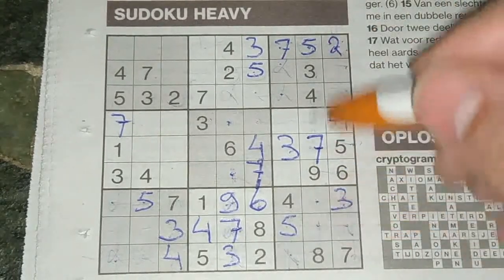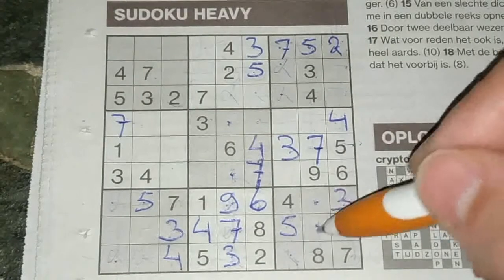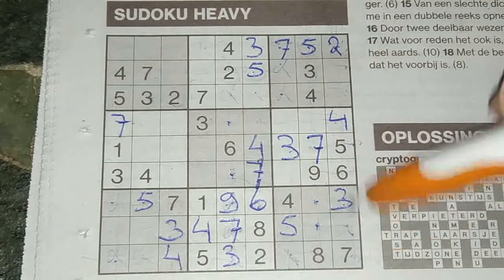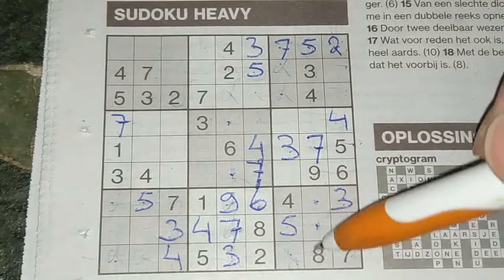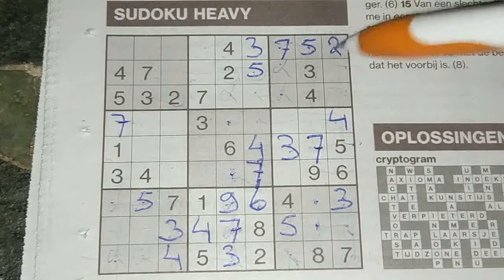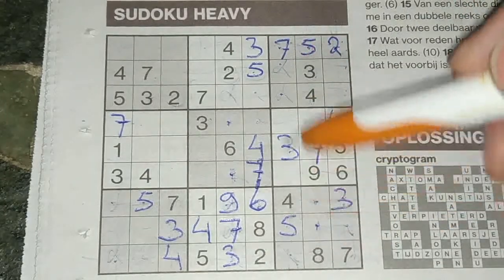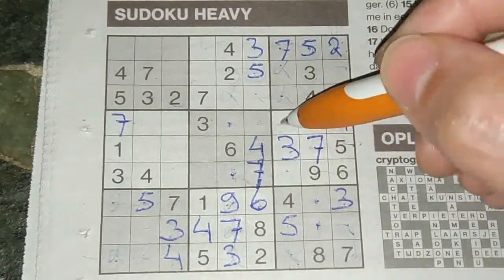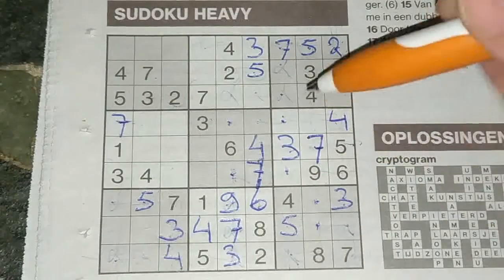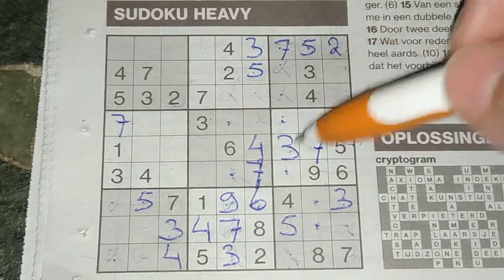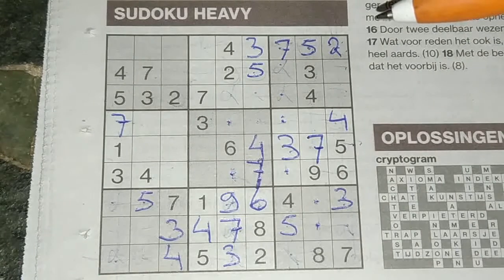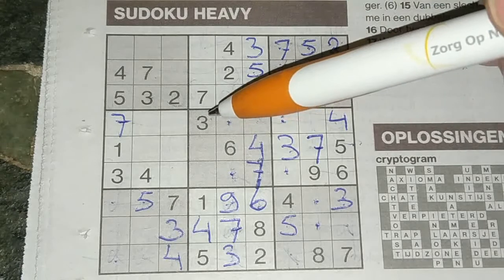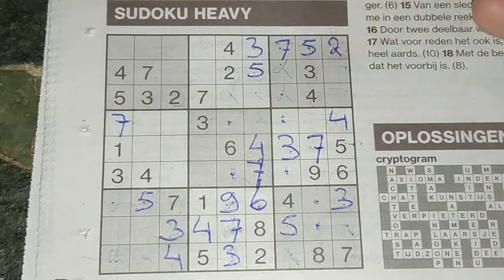So in this column, we have a 2 in one of those boxes. In the last column, we have a 2 over there. So 2 in this column, 2 in that column. So in this column, the only 2 places for a 2 must be here in one of those 2 boxes. I cannot fill this yet. Need to wait for more information. Yes, I need to wait.